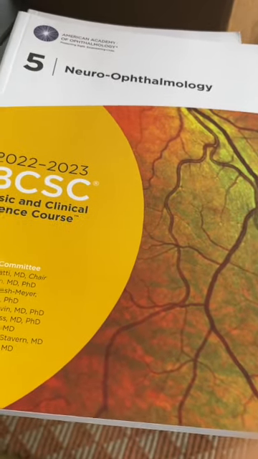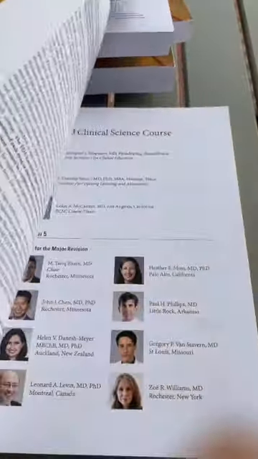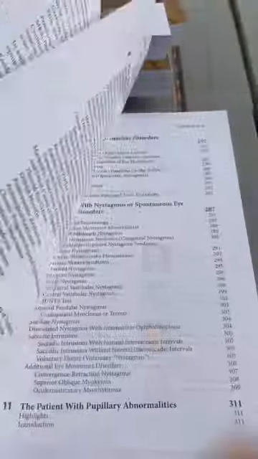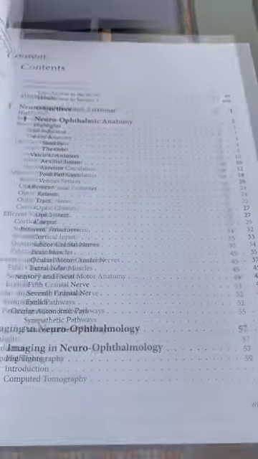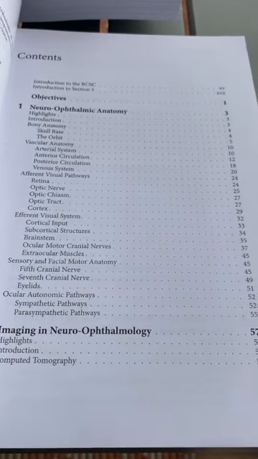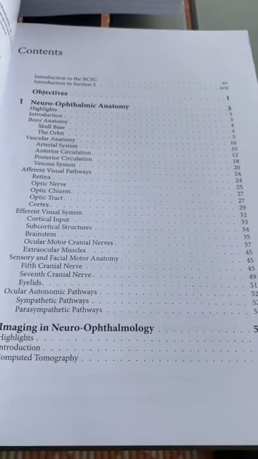All right, here's my favorite book. The authors of this book, awesome people. All right, so Neuro-Ophthalmology, my favorite stuff. So I'm just going to warn you, the anatomy chapter is brutal to get through, especially as a beginning resident.